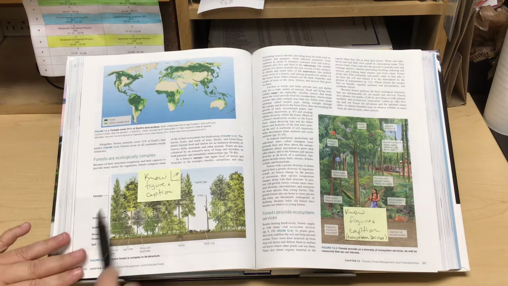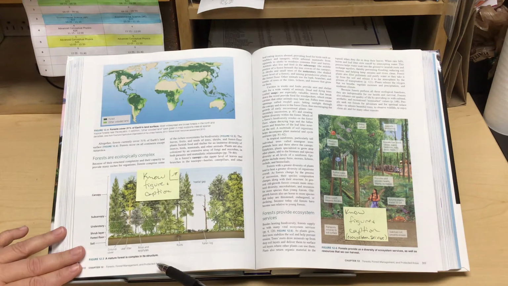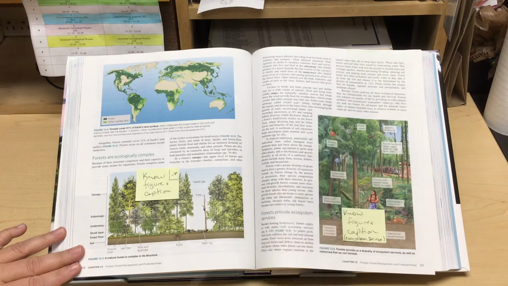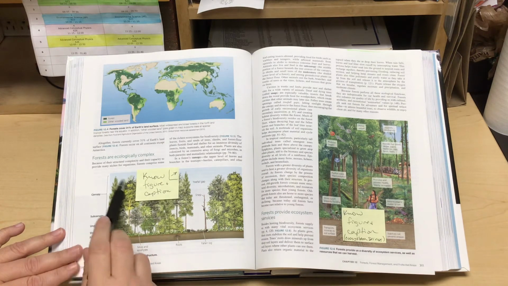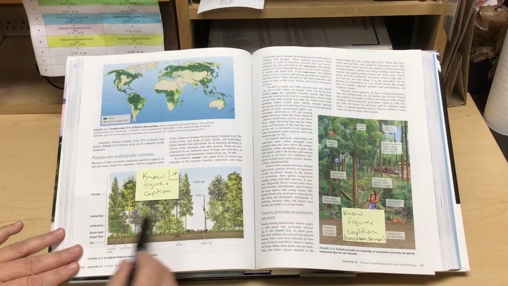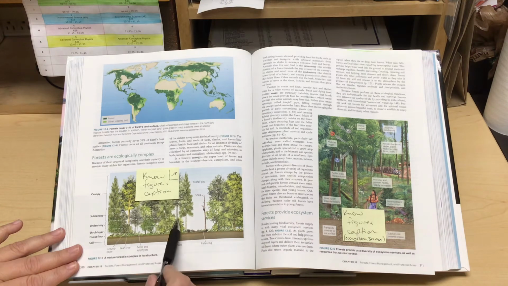You should know the parts of a forest. So this figure and caption here, the parts that are mentioned here are defined in all the paragraphs on the next page. So this upper part is called the canopy. The top part of the trees are called the canopy. Underneath is the subcanopy, and then below that is the understory. And then you have the shrub layer, which is where shrubby bush kind of things, they only get to be that tall. And then you have the forest floor and the soil.